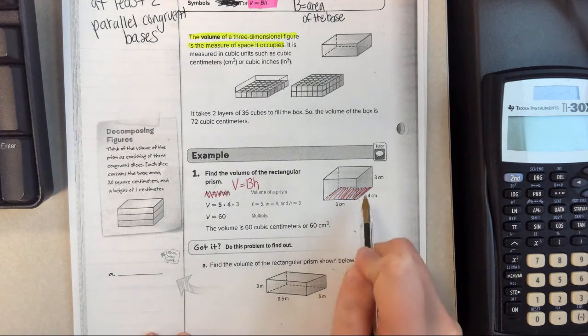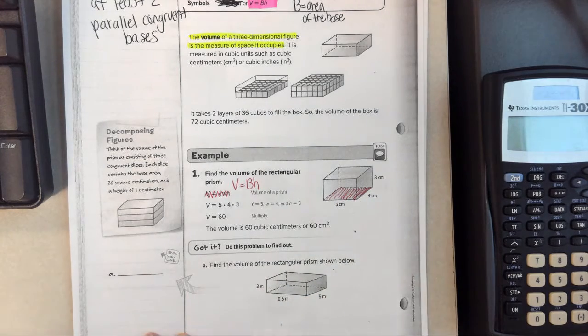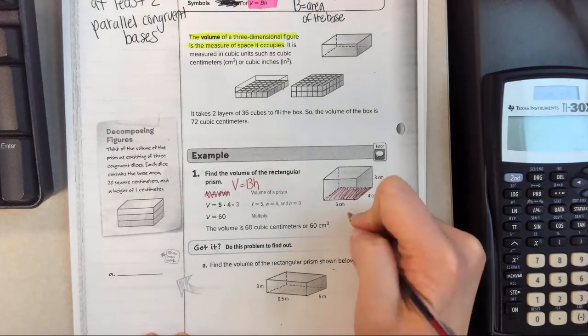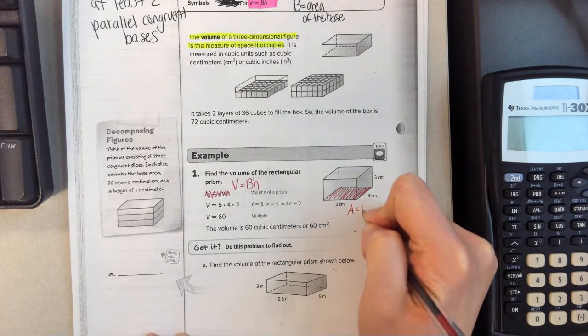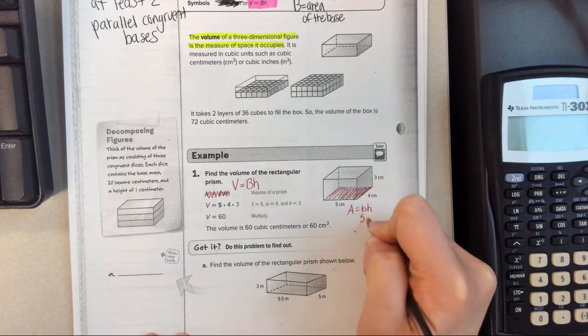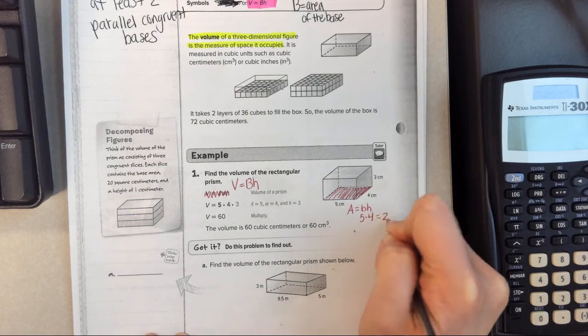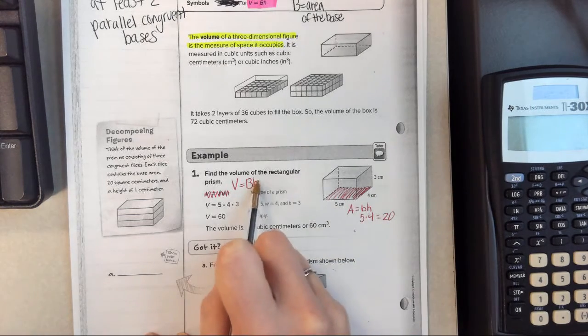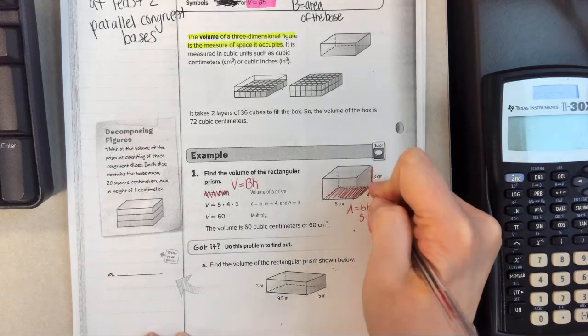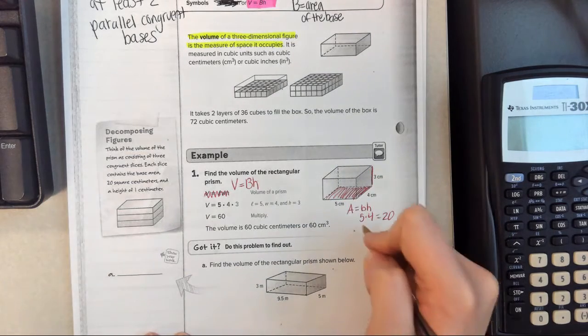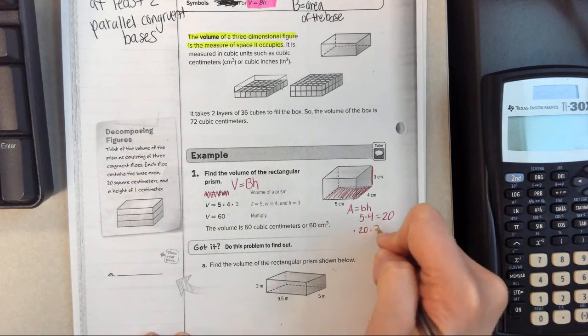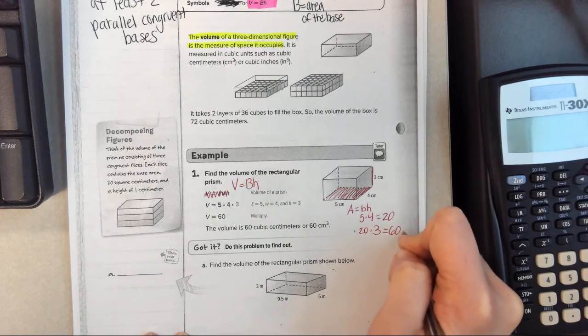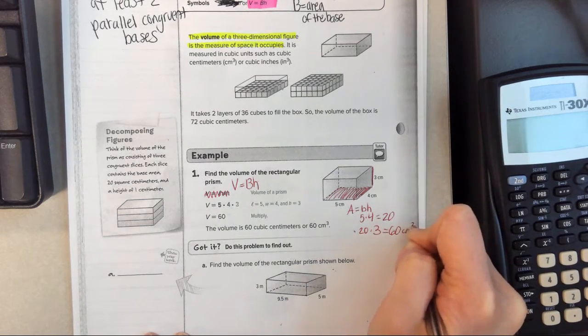So we do 5 times 4 because that's a parallelogram, which is 20. And then you multiply it by the height. That is the height. So you do 20 times 3, and that's where they got their 60 centimeters.